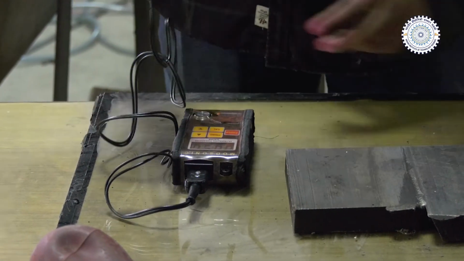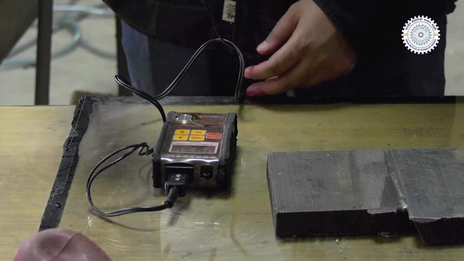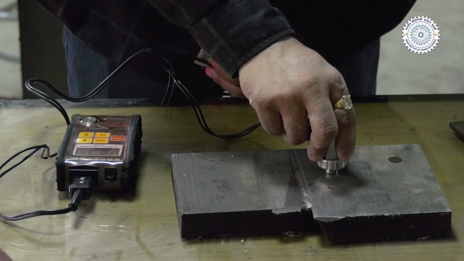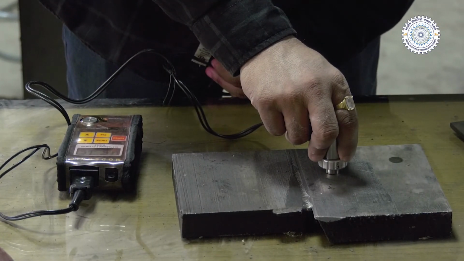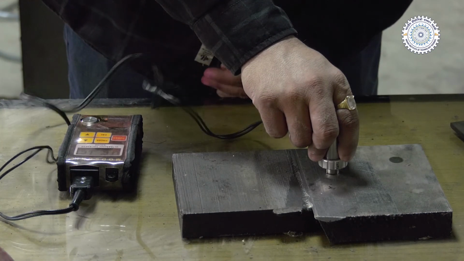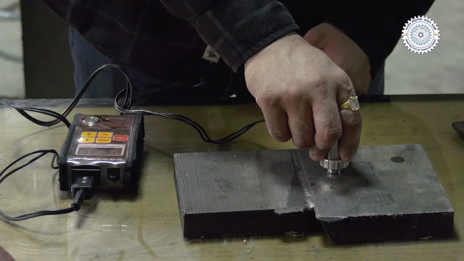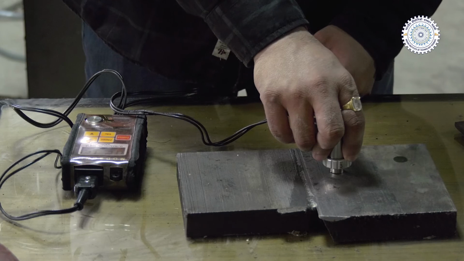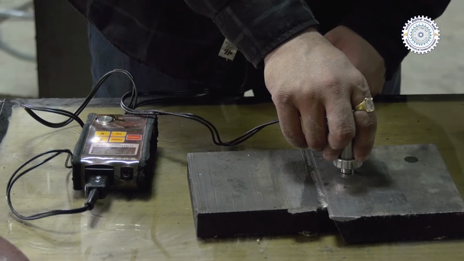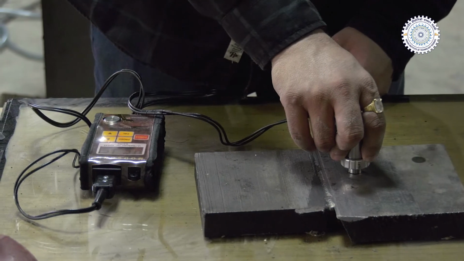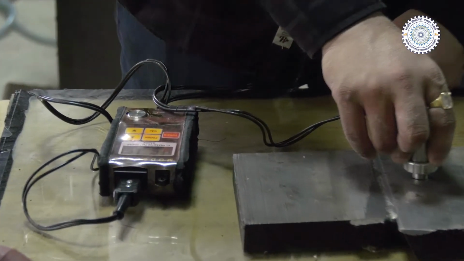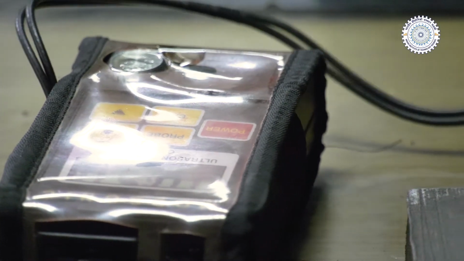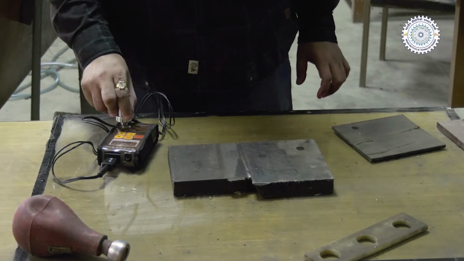Now this probe, which has a little bit of coupler at its surface, is applied over the surface of the object whose thickness is to be checked. Ultrasonic thickness testing will directly give the value of the sheet which is being tested. Here in this case, it is 27.2 mm thickness. That's how thin films or thick films or thick plates, anything we can check using the ultrasonic thickness tester.